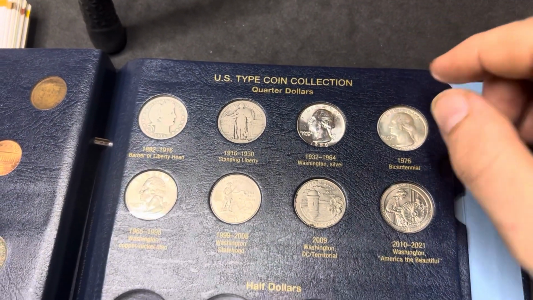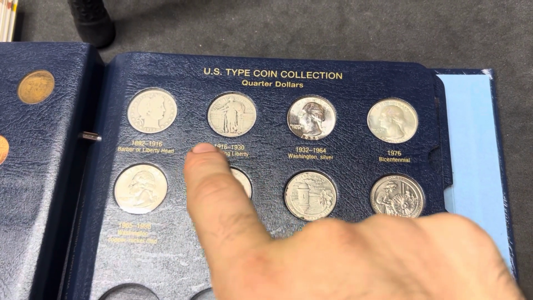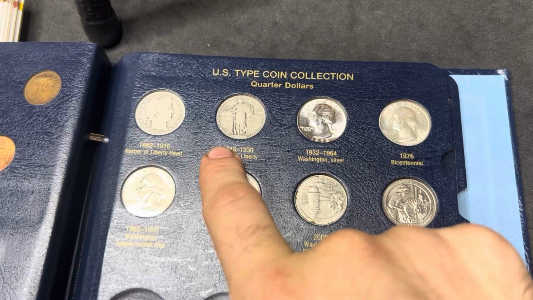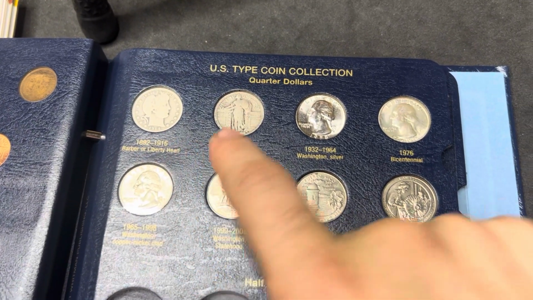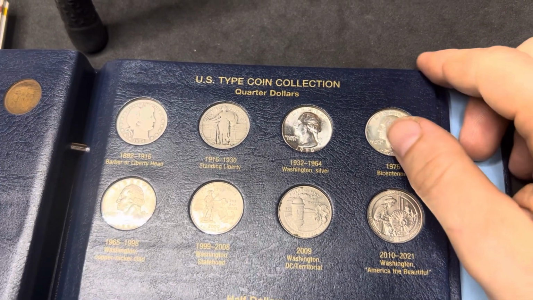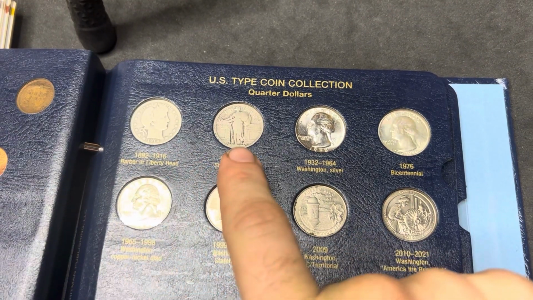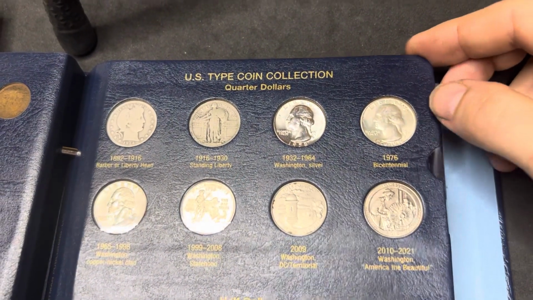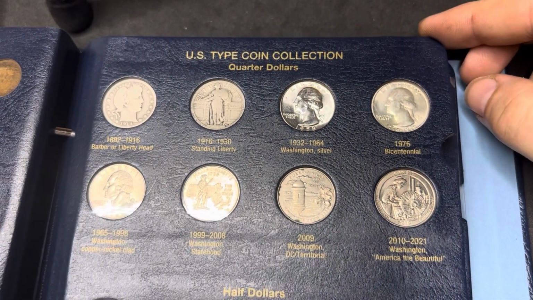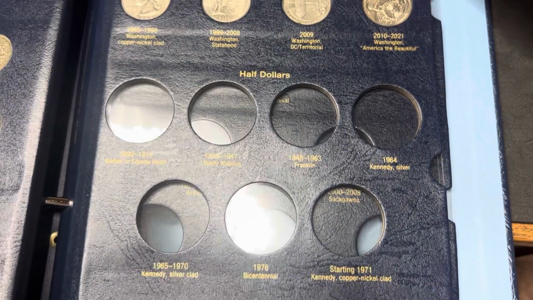I do want these to be ones that I cherry pick at my local coin shop, so I don't know if I'm going to be able to find any better condition ones there, especially not ones of a higher value, because this is a semi-key date and this is the Type 1. But we'll see. We might be able to upgrade those eventually. So let's go ahead and move on to the half dollars.